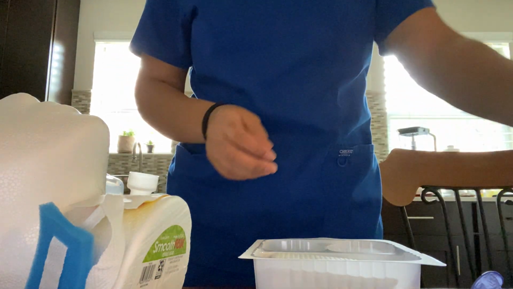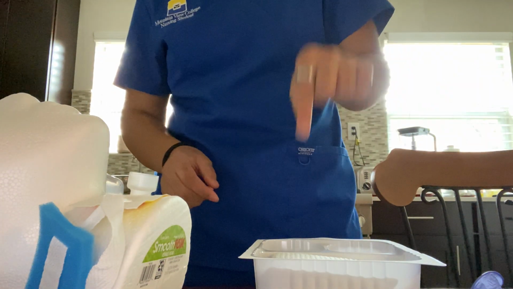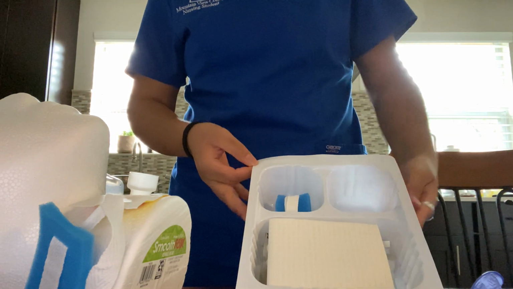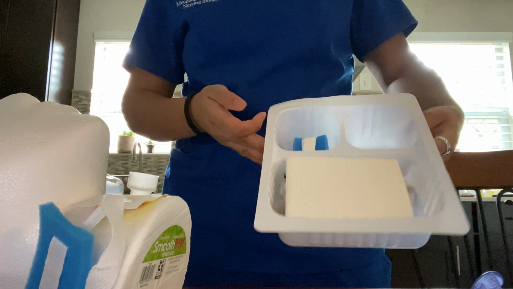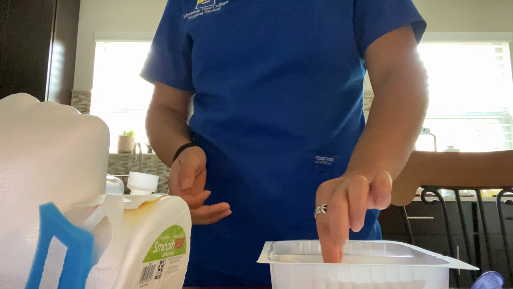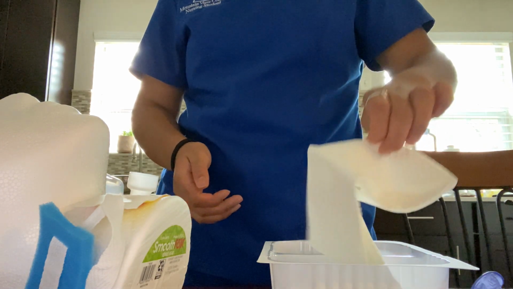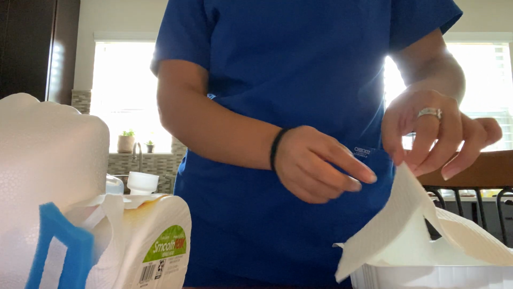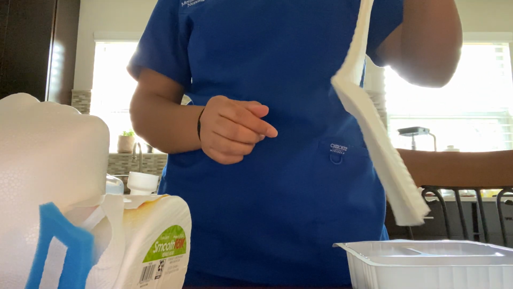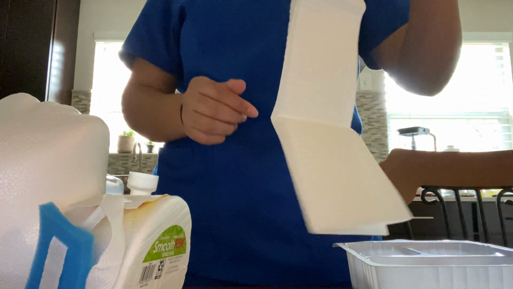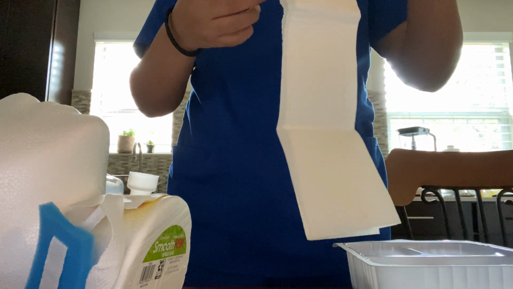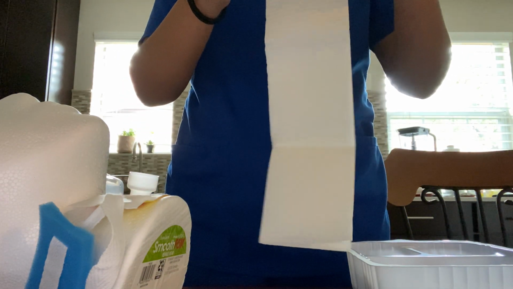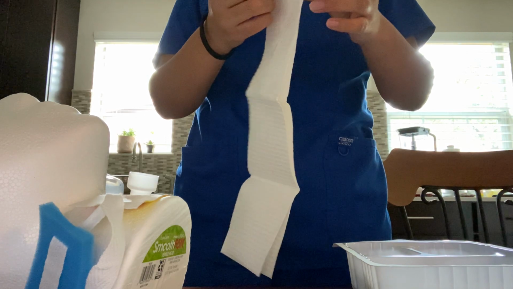All right. So here's a view of it. Then I'm just going to grab the tip of the drape, and we're going to make sure we put the shiny side down.